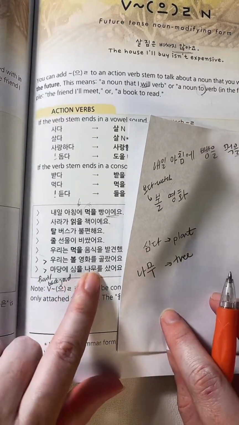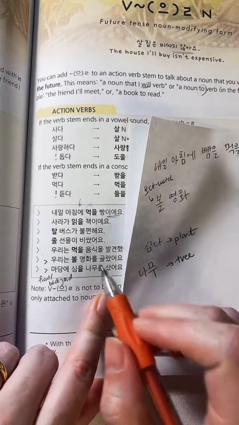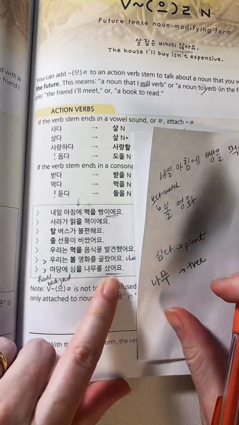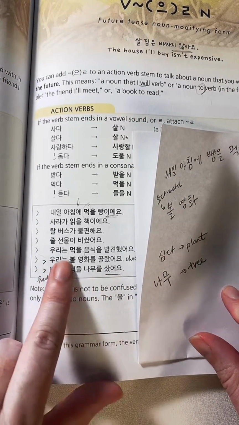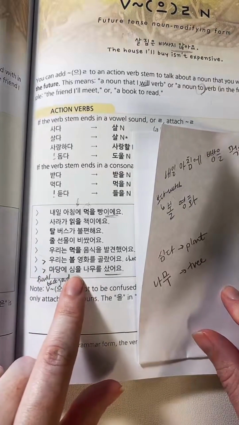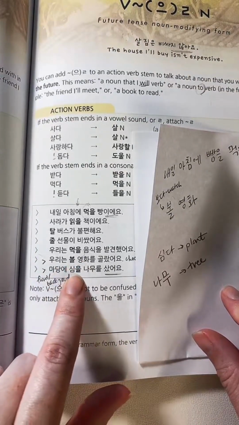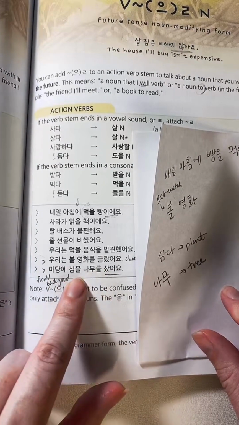마당에 심을 나무를 샀어요. So, 샀어요 means to buy. So I bought a tree to plant in the yard, right? So this planting hasn't happened yet. You're going to do it in the future, but you bought the tree that you will plant in the yard.